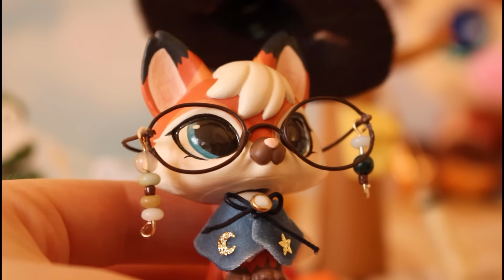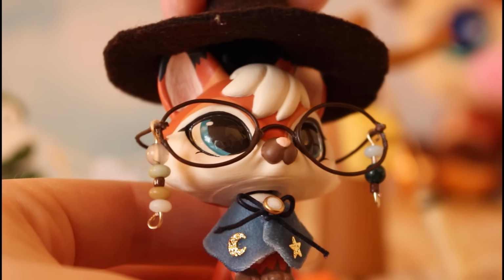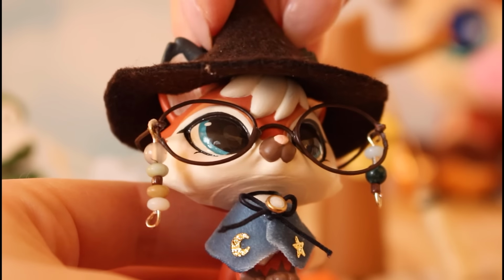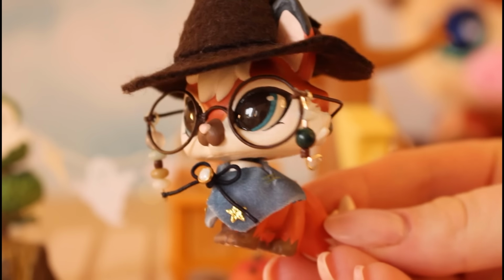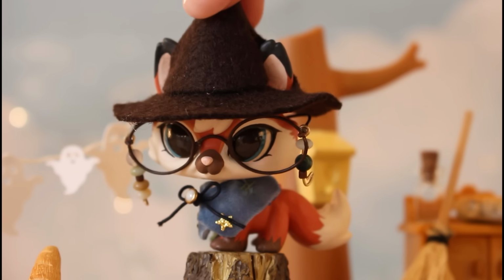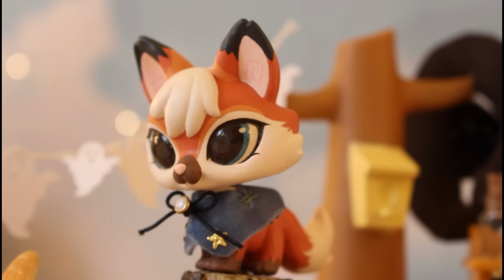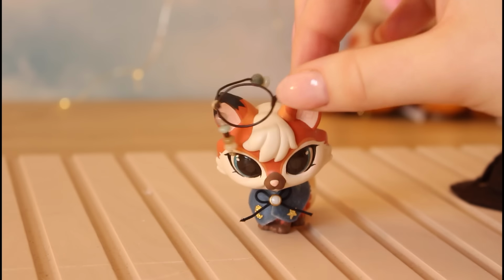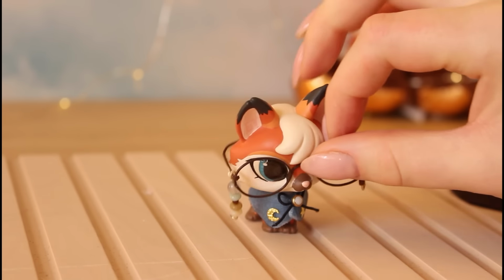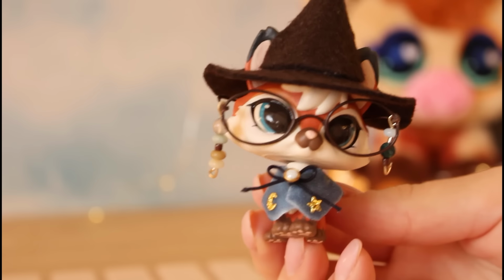I'm really happy with how she turned out. Obviously, I did have to change a couple things, but you know what? That comes with making art and being flexible and trying new things, because I was not very confident with fabric, but I did kind of just try my best to do what I could. And I think that's really important. So yeah.